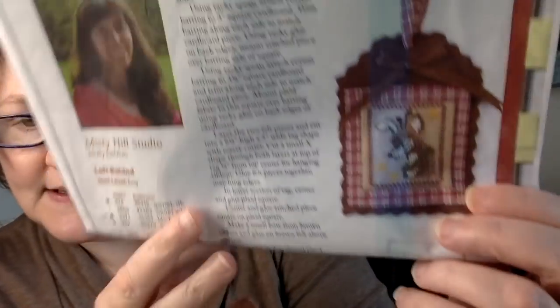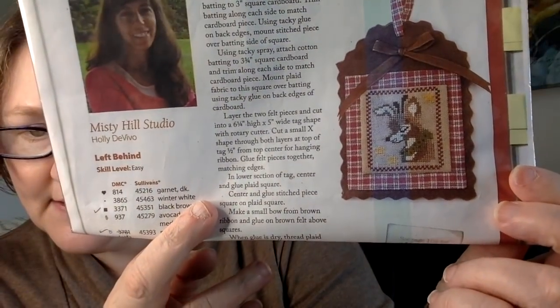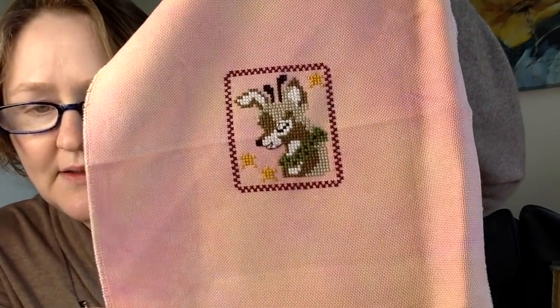So let's go back to whips now. I actually have a finish that I'd like to show you. This was my Sunday spin from last Sunday. It is called Left Behind by Misty Hill Studio. It is from the 2018 Just Cross Stitch Christmas Ornaments magazine. This is what it will look like. And I finished it. This only took me about 5 hours total to finish. Isn't he cute?